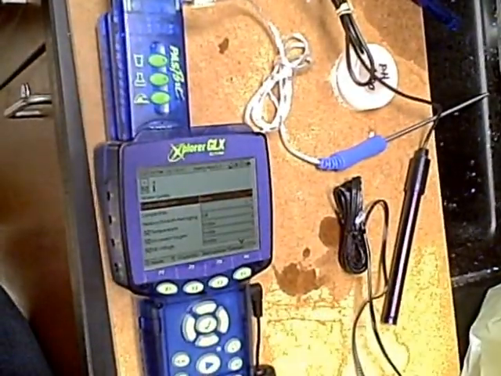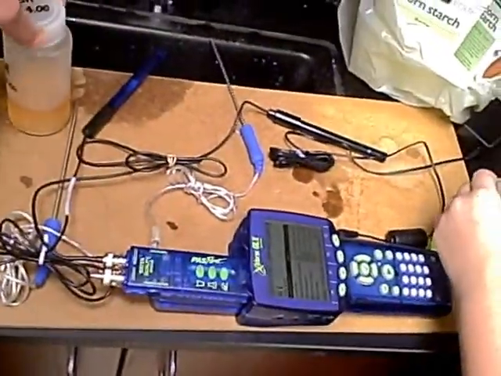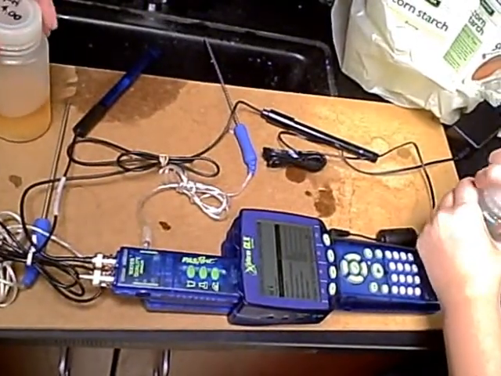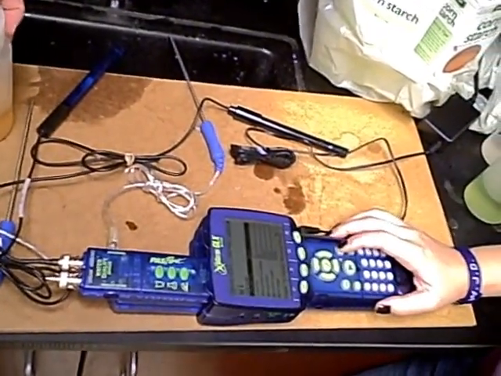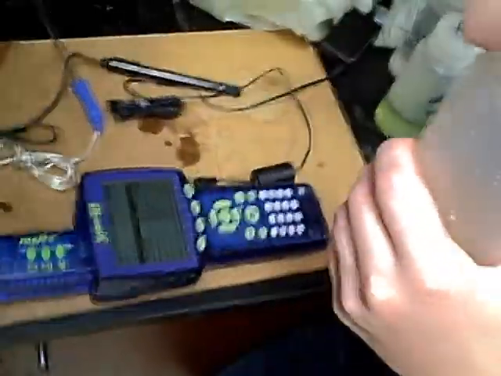Make sure to close everything back up so we don't spill anything. Struggling with that one-handed.